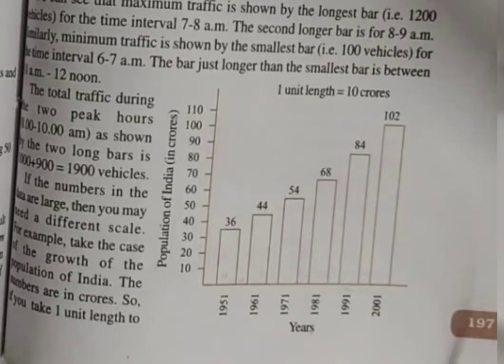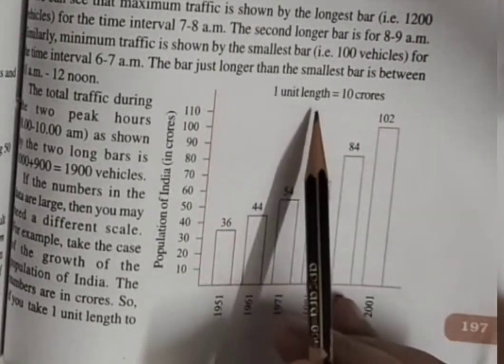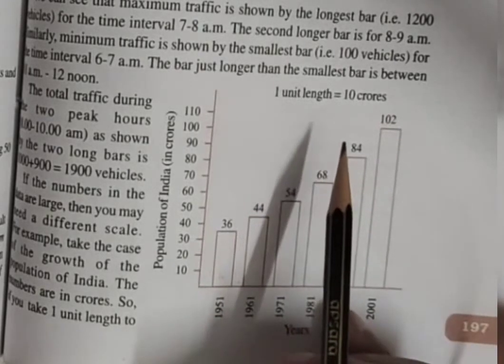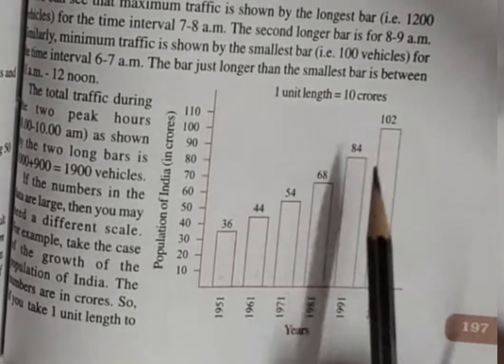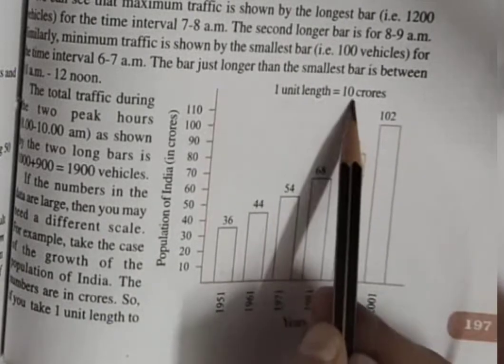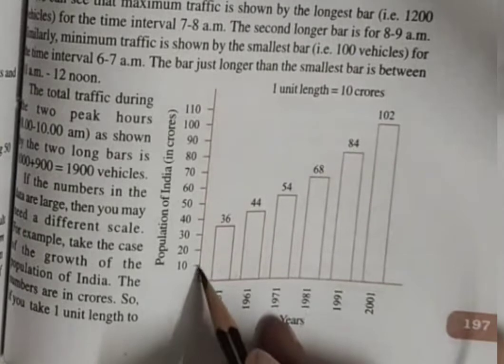But don't forget to read one more important thing, called the scale. What is the scale? To know the precise values in the given data, we need to read the scale. Like here it is written 1 unit length is 10 crores. This 1 unit length shows 10 crores.